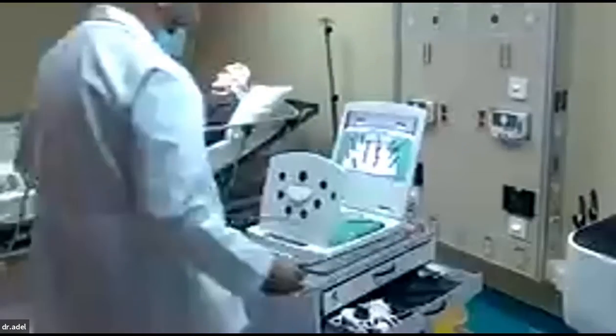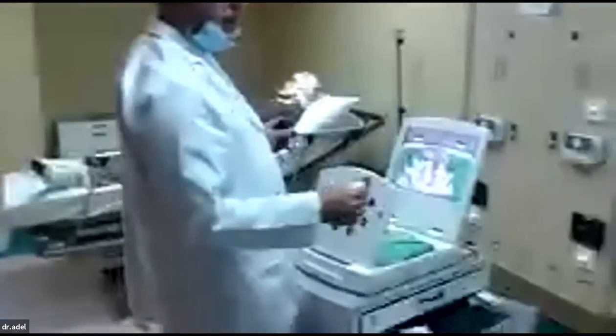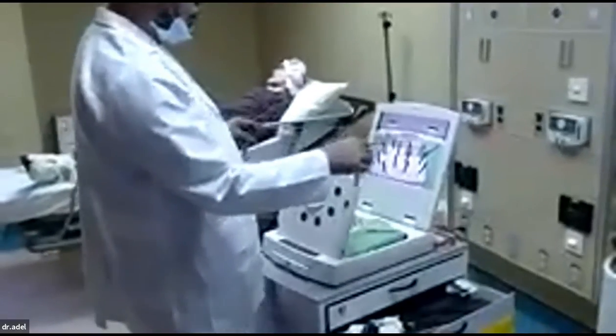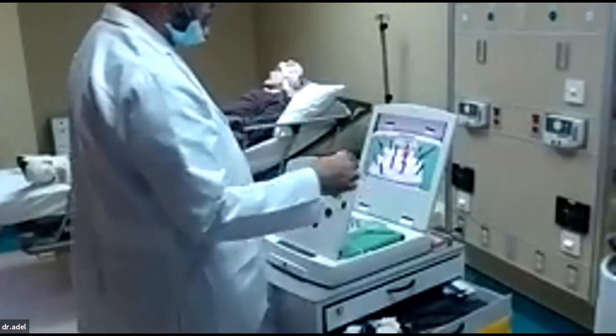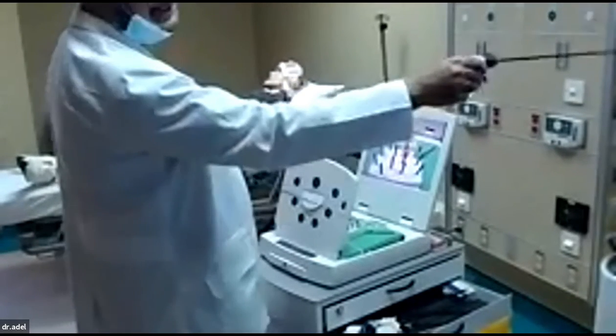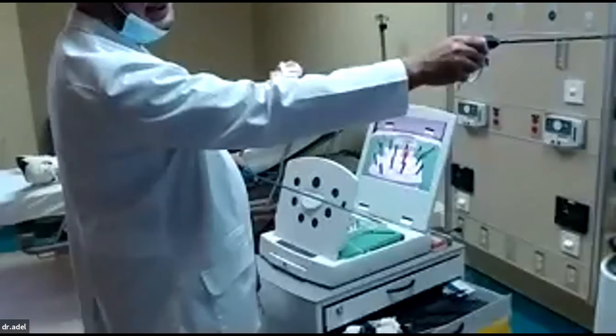Now, of course, our screen here is lower down, but this is only a dry box. The other screen here.